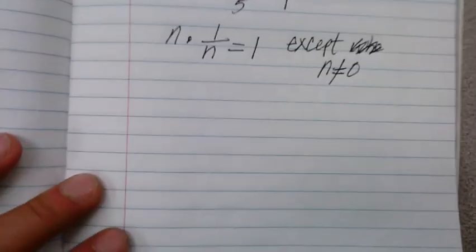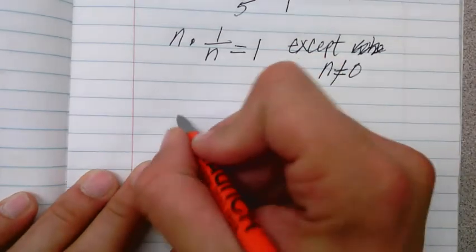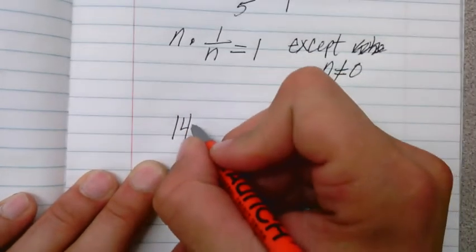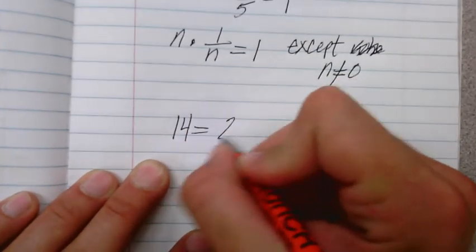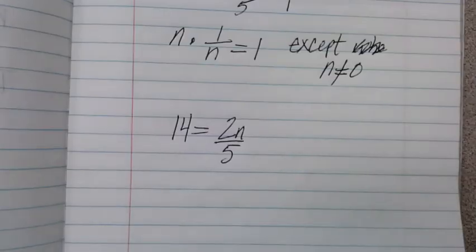So let's walk through multiple step equations. So this first time through, I want you to just watch it, and then you can take notes the second time through.